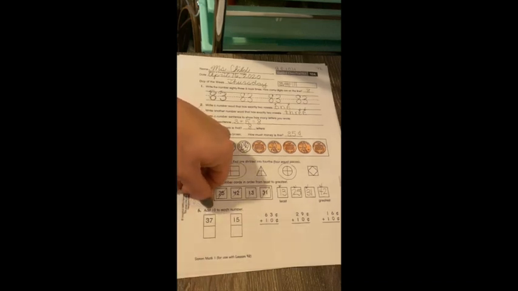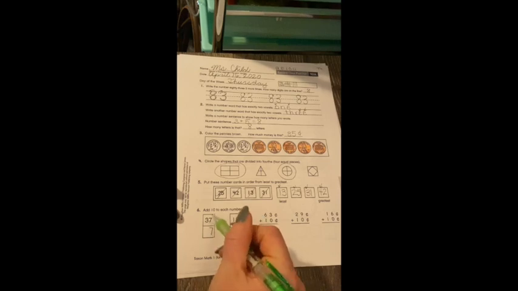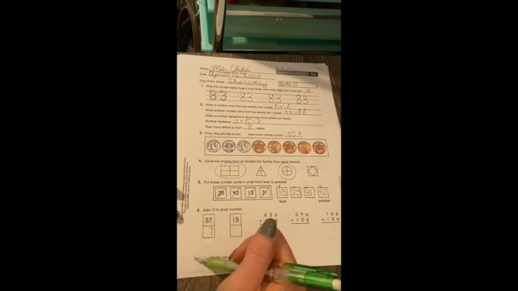Number 6, add 10 to each number. When we add 10, which place value changes? The tens place value gets one more. What happens to the ones place value? It stays the same. So that's going to stay 7. 3 goes up 1. What's 1 more than 3? 4. So the total is 47.